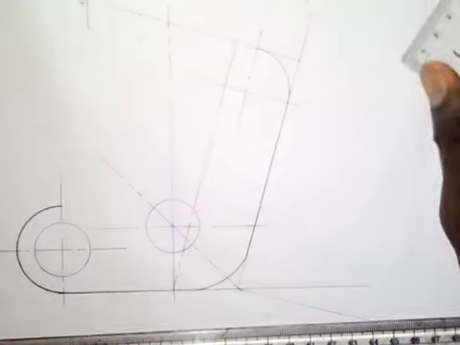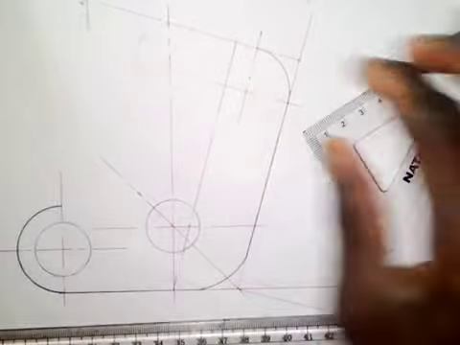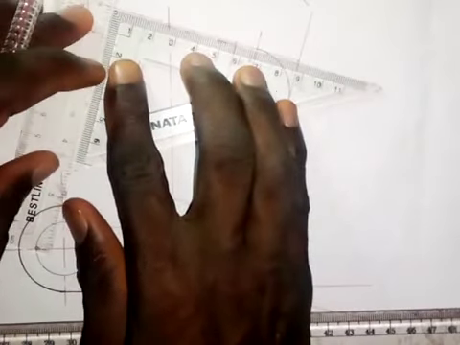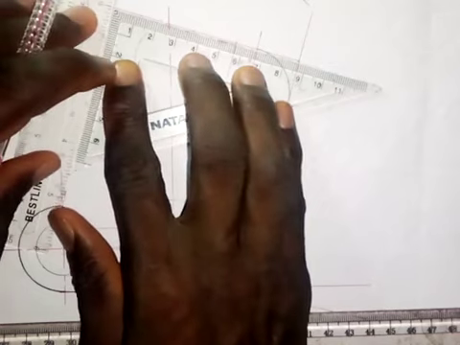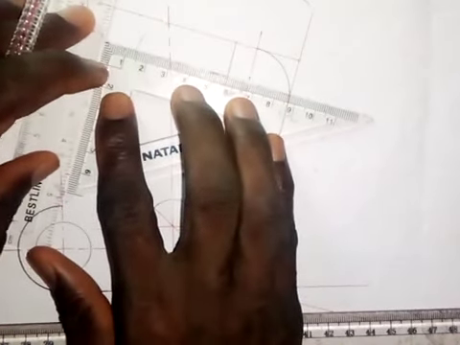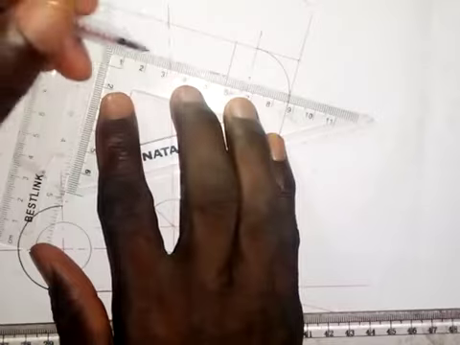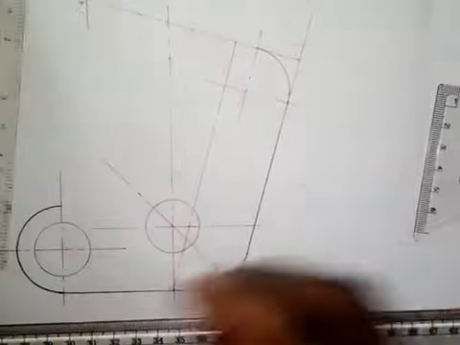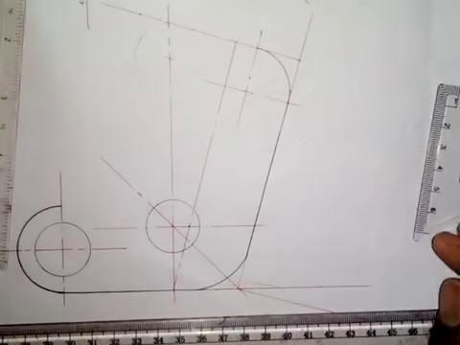So what I need to do now is to take my set square and my ruler, set it along this line, then shift it to where I have that 15. I'm not going to draw a line, so I'll just mark it here. So that's the center of the radius that I'm to draw.